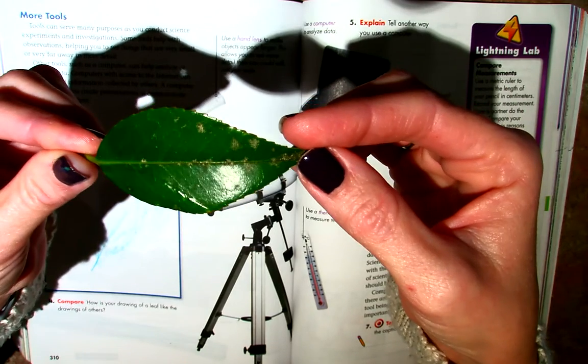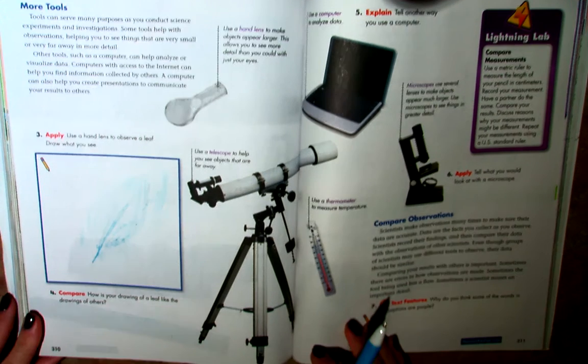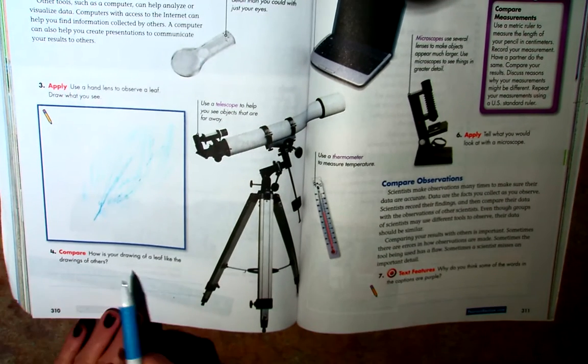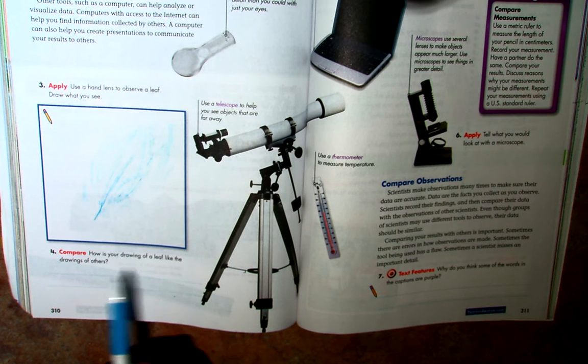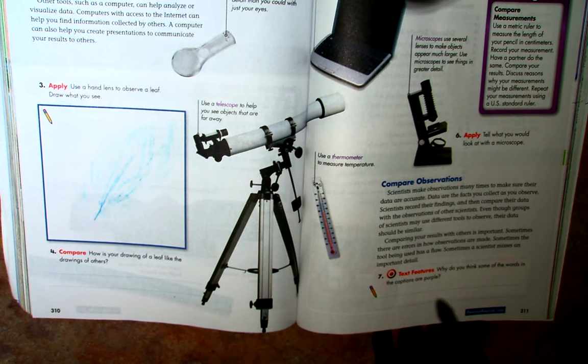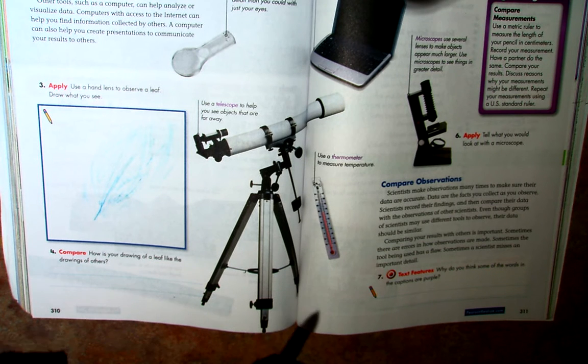Okay, so you can do it that way, or you can draw your own leaf and draw a very detailed picture of it, or as simple as you want. Question number 4 says compare. How is your drawing of a leaf like the drawing of others? Okay, so we don't get to do this one really because we're not in the classroom. But you can look at mine and tell that mine was a different leaf.